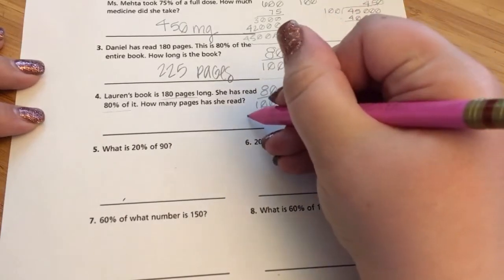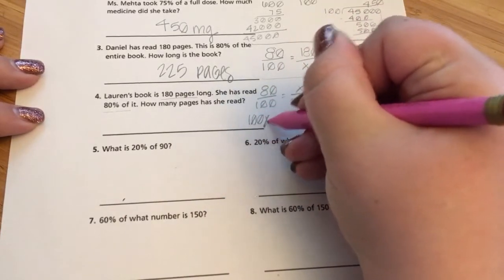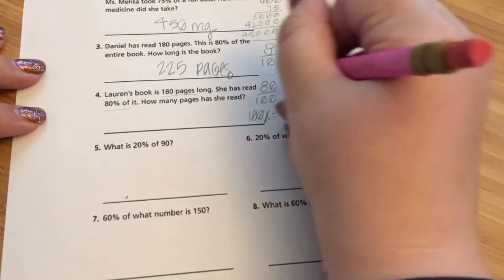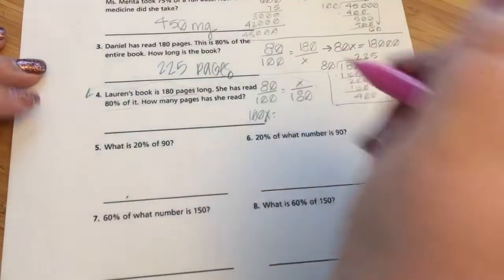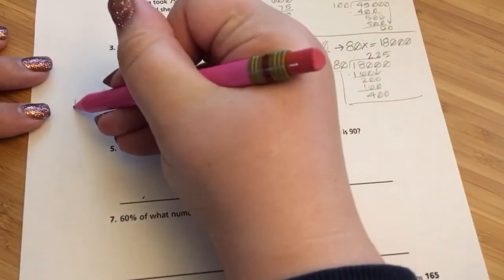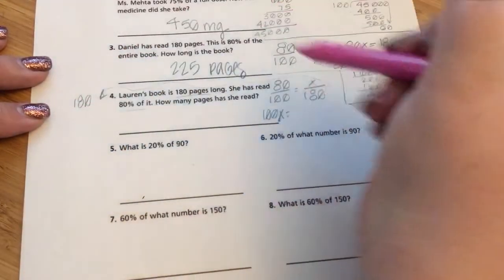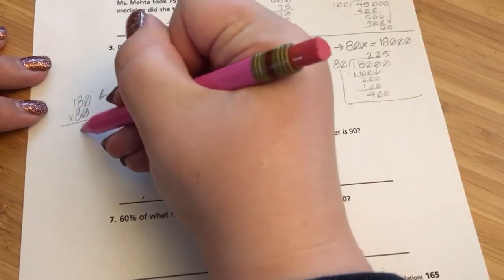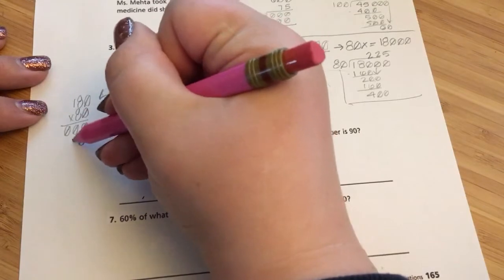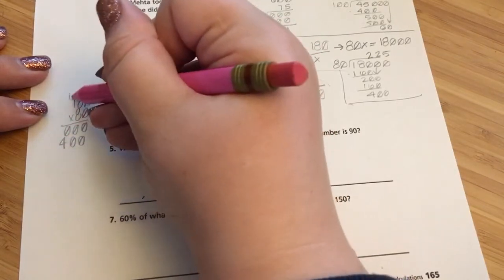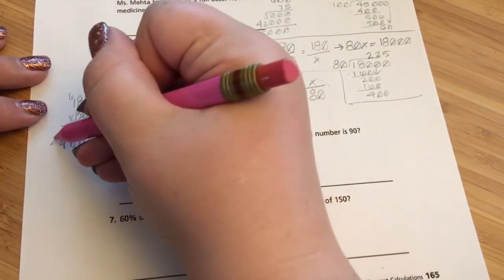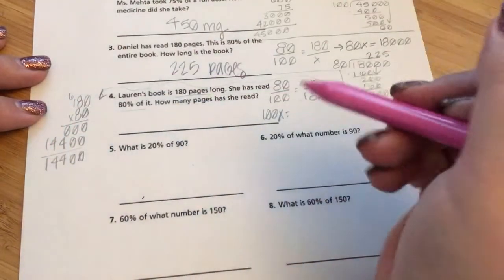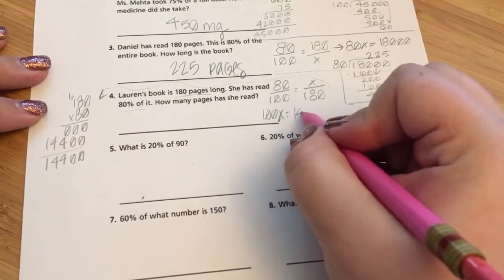80 over 100 is equal to something over 180. I cross multiply. 100x is equal to, now in this case I can do 18 times 8, which is 64. Put down the 4, carry the 6. 8 times 1 is 8 plus 6 is 14, with the zeros. I'm going to get 14,400.